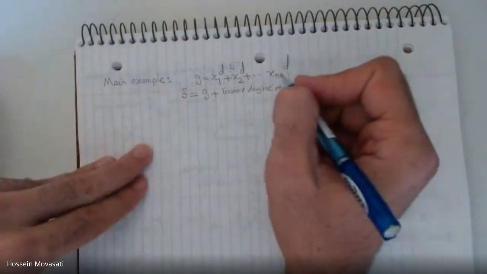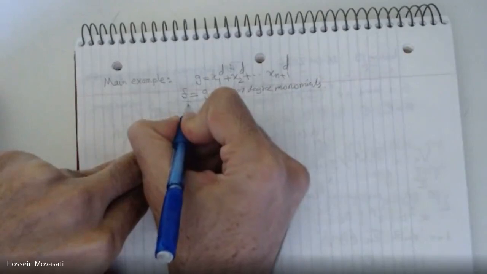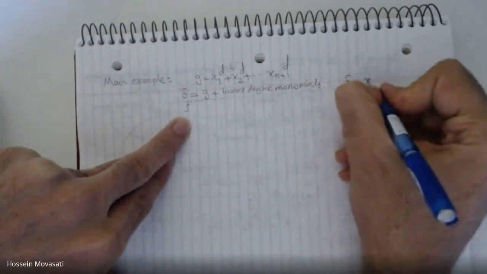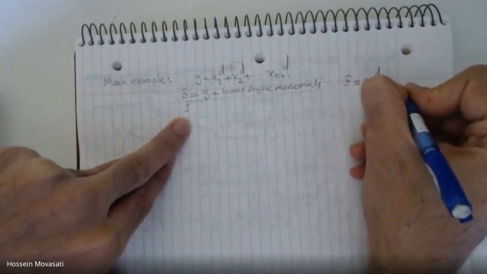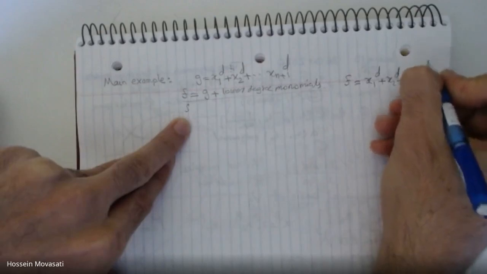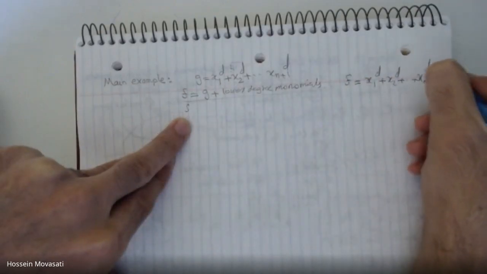In particular, if I want to specify something here, F will be x1 to the d plus x2 to the d plus ... plus xn plus 1 to the d, but this is homogeneous, plus 1.